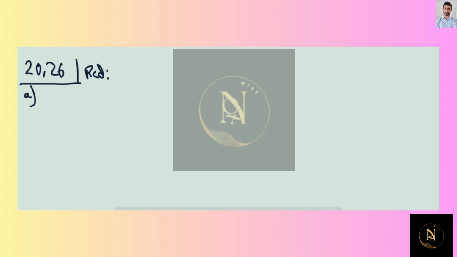So for part A, our reduction is occurring at this bichromate because we can see that the chromium on the left side has an oxidation state of +6, and on the right side it's +3, so it's being reduced.